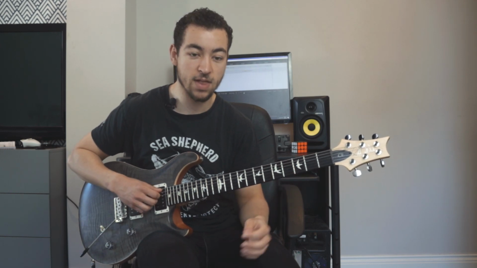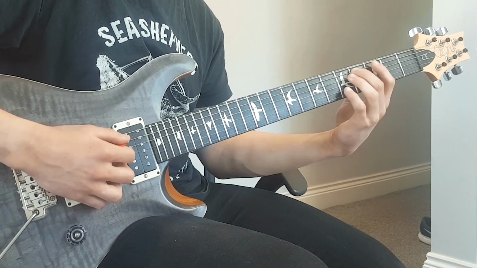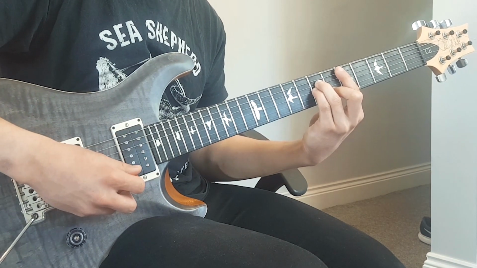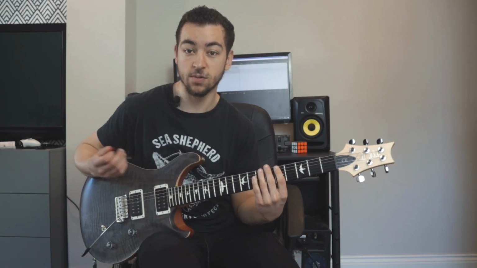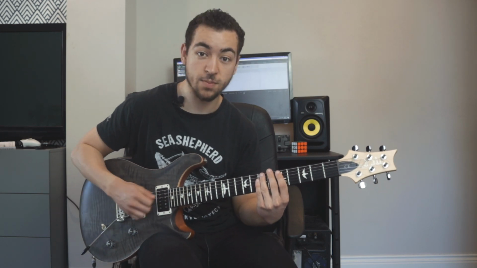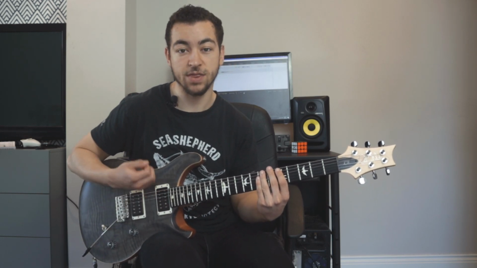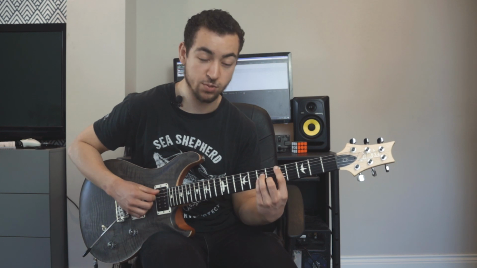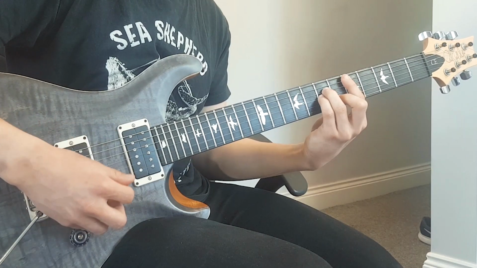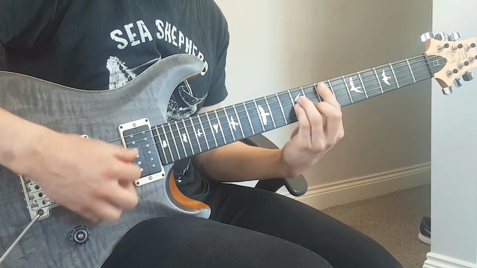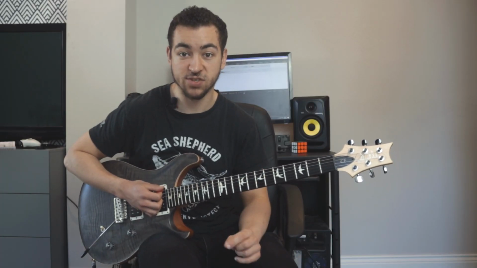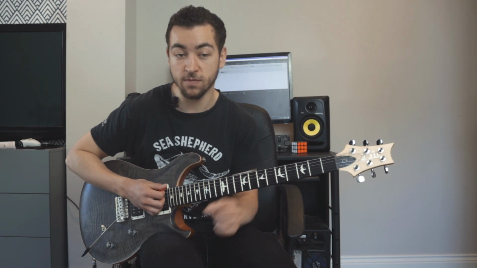Let's take a listen to how that sounds. C, C sharp diminished seventh, and then D minor. Cool, so two other chords that are a tone apart are chords 2 and 3 in our key, so D minor and E minor. So we can play a diminished seventh chord in between those, which would be D sharp.